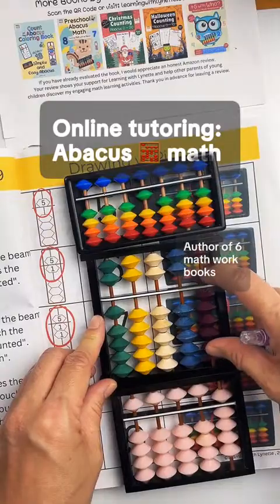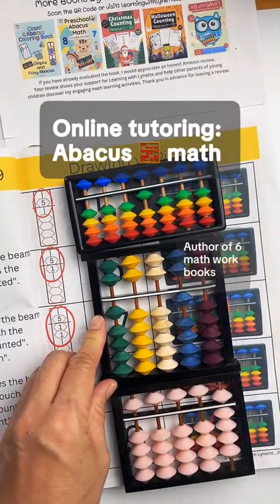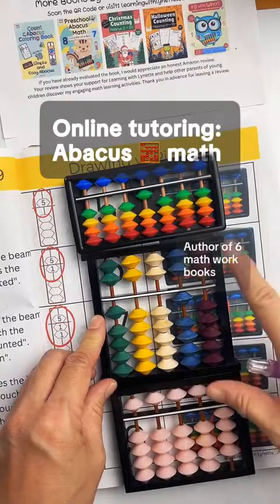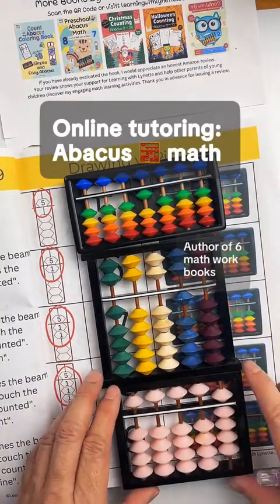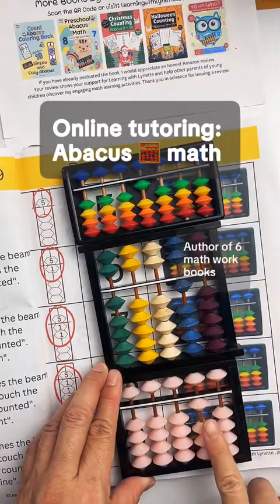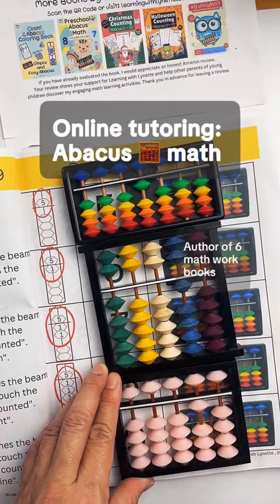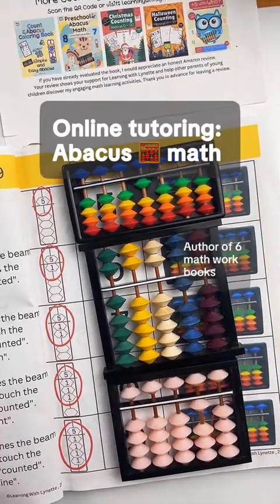1, 2, 3. And that's why it's redundant on the Chinese abacus. But on the Japanese abacus, it's still the same. That's only 10. How do I know? Because this is my 1s, this is my 10s. So there'd be 1, 0. This is the 10s.